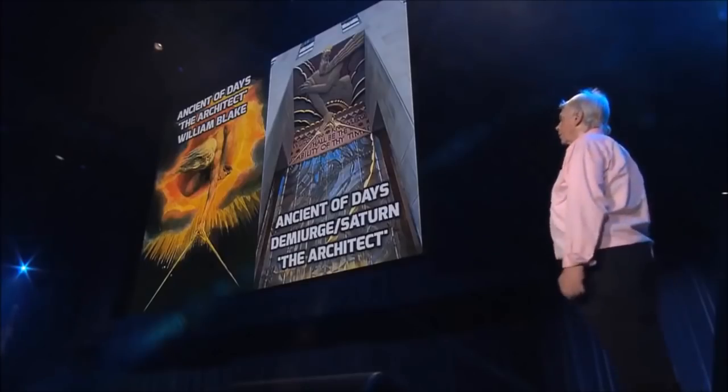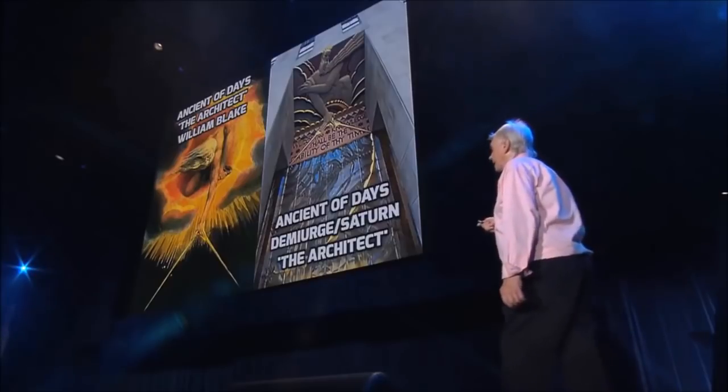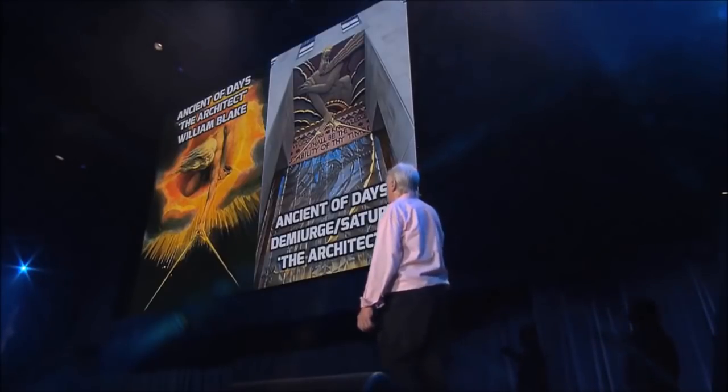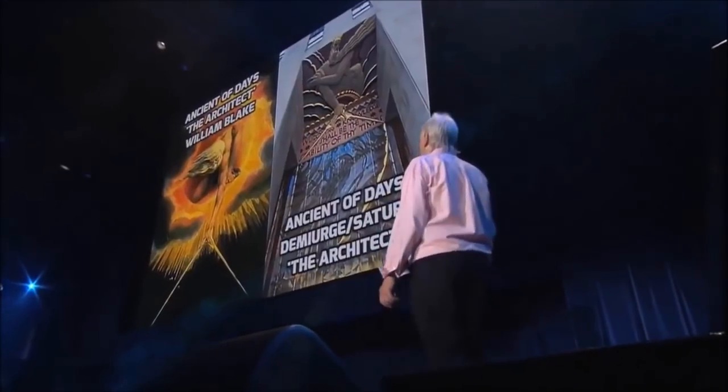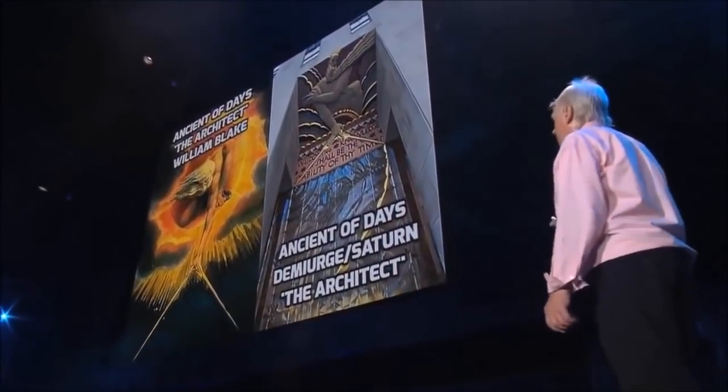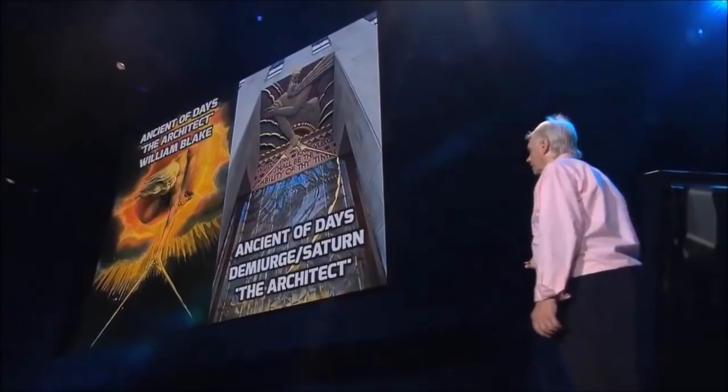This is William Blake, who was a very deep thinker and knew a lot of inside information. And he painted this picture in 1794 called Ancient of Days. Ancient of Days is one of the phrases used in the Bible to describe God. And he depicts him as the architect. This is on the GE building in Rockefeller Plaza in New York.